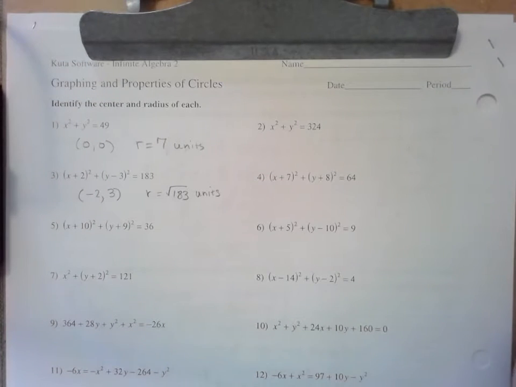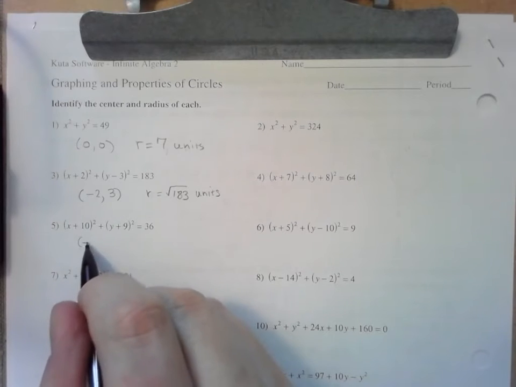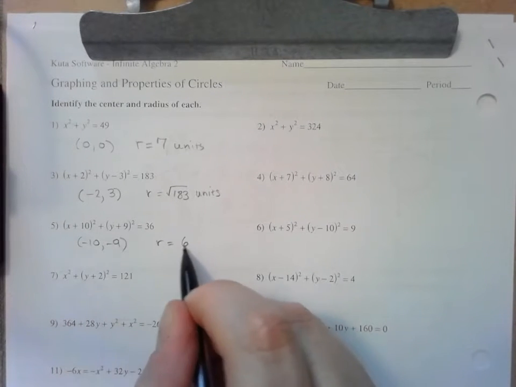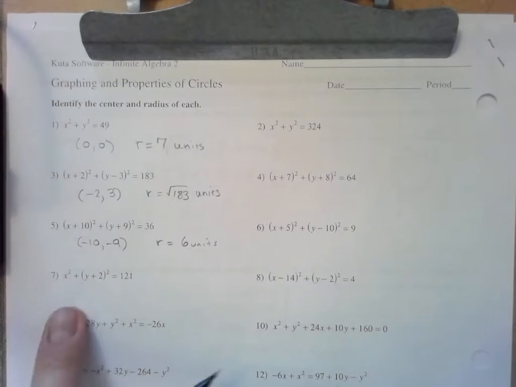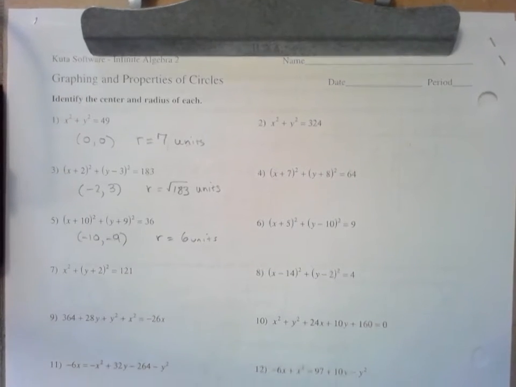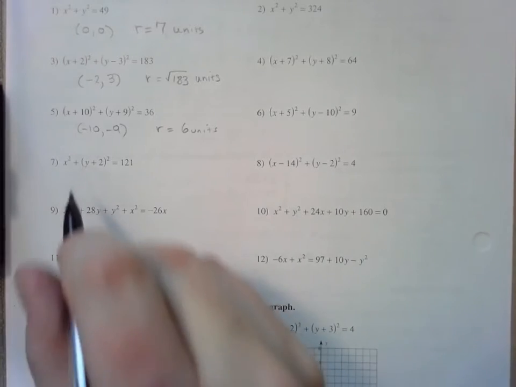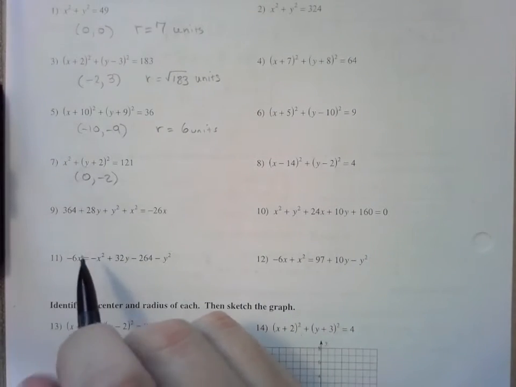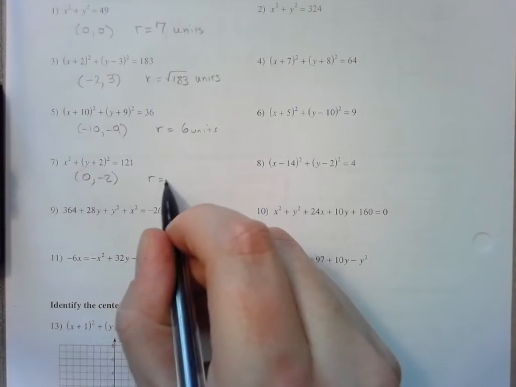Question 5, where is our center? (-10, -9). What is our radius? 6 units. Question 7, where is our center? 0 is its x-coordinate, the y-coordinate is -2. Our radius is 11 units.